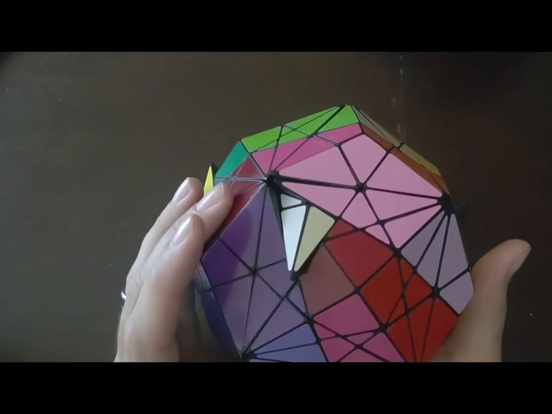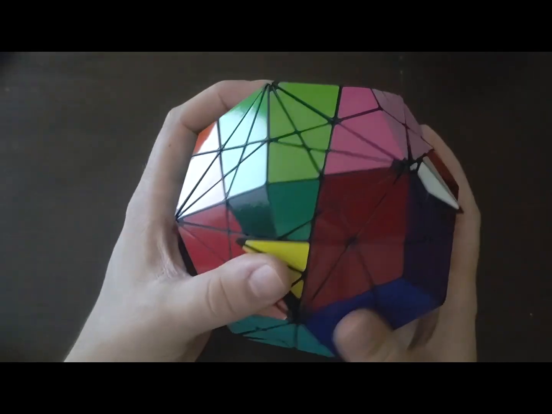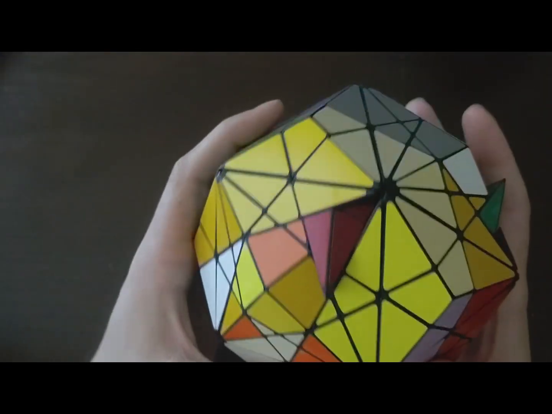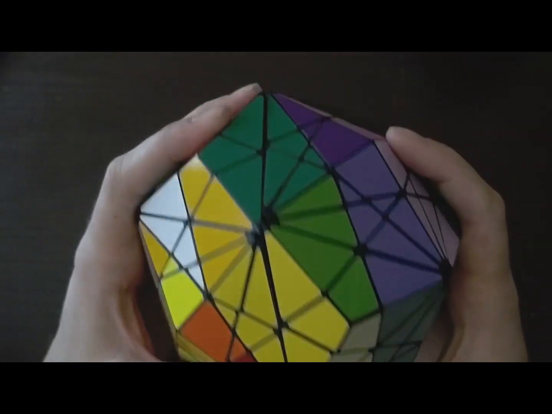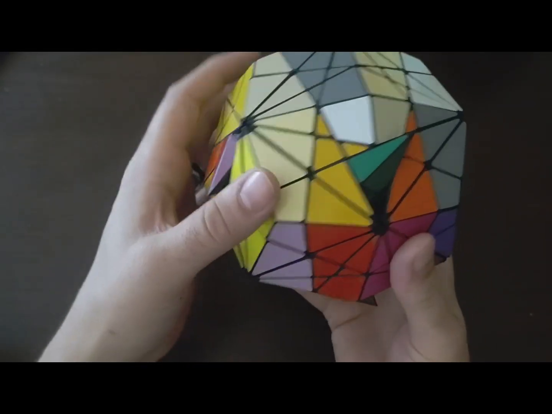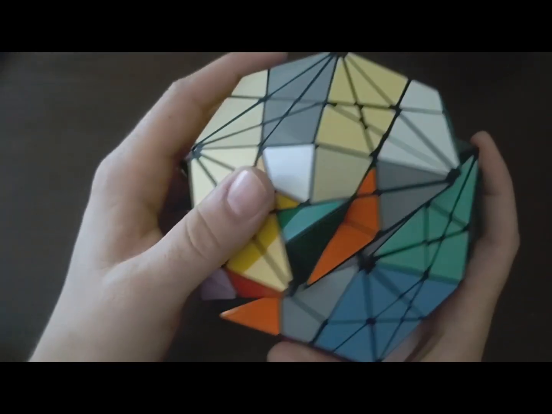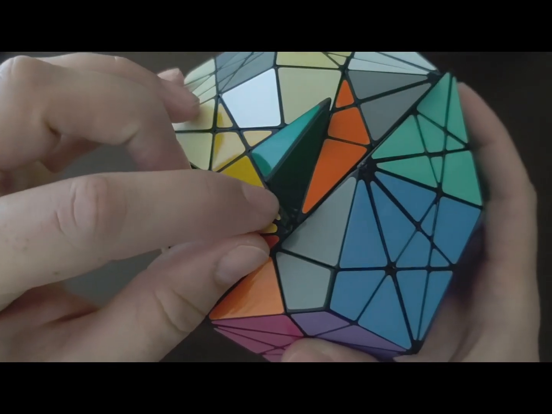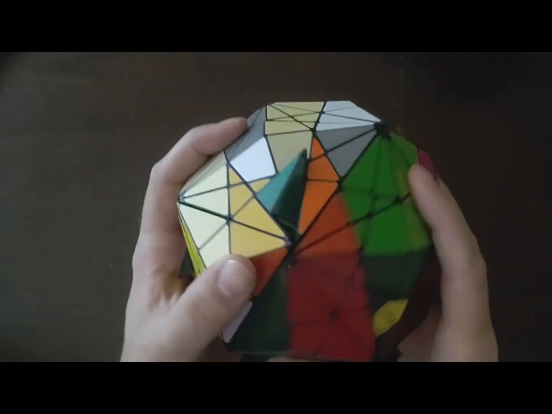So that doesn't work. But some of these do, and there's one of them that I'm going to struggle to find right now. One of them works. One of those skewb turns, oh, there it is. So you can see it's got this situation here, but this skewb turn works.